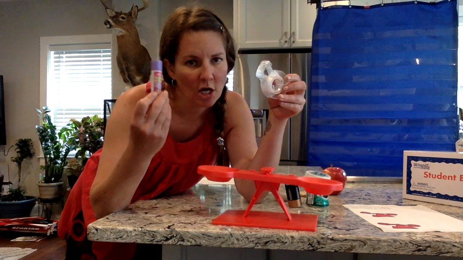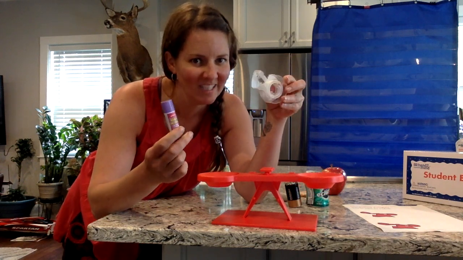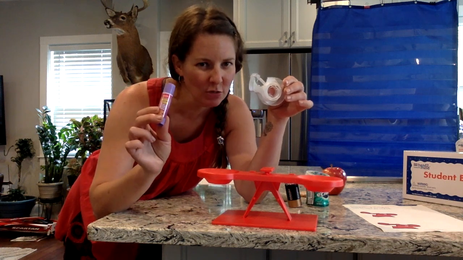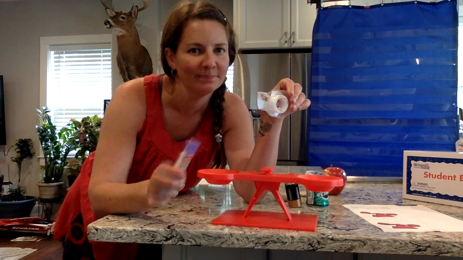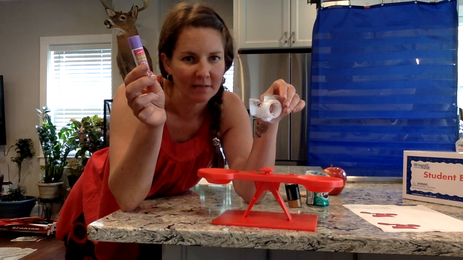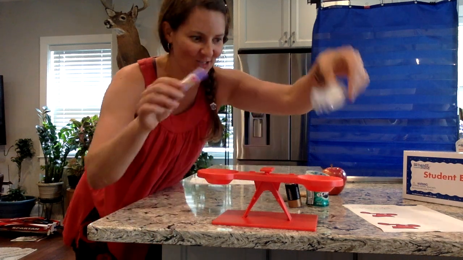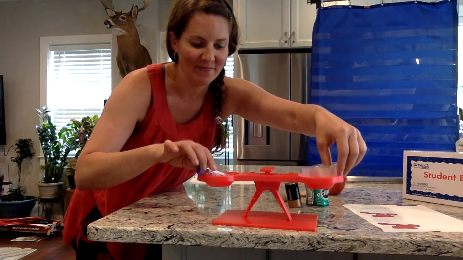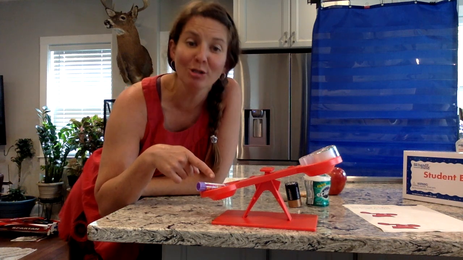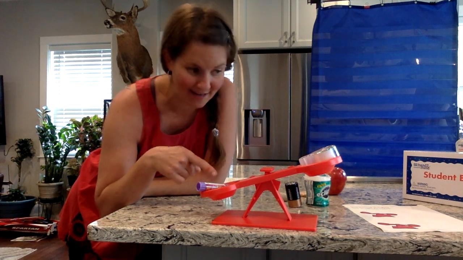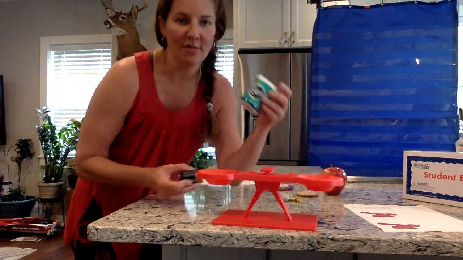How about a glue stick and some tape? This is tough. Glue stick or tape? Which one do you think is heavier? Raise your hand if you think glue stick. Raise your hand if you think the tape. Let's try it. Here we go. It's the glue stick. The glue stick is the heavier one. All right. Let's try another.